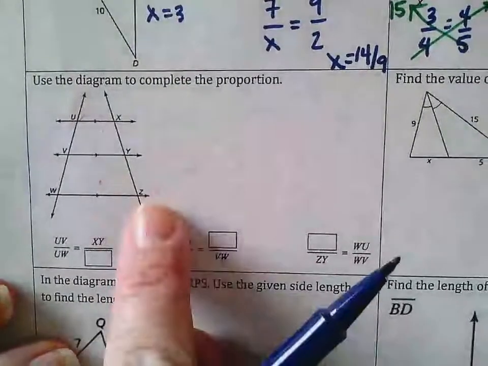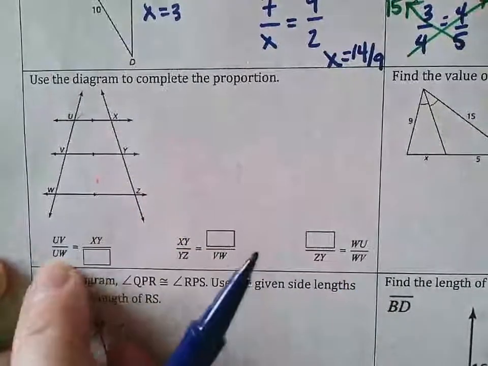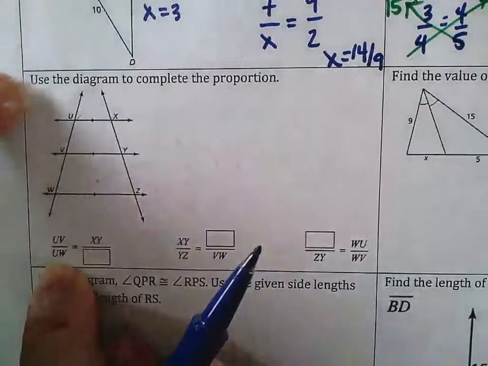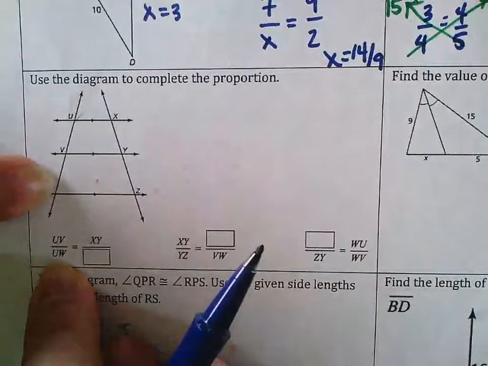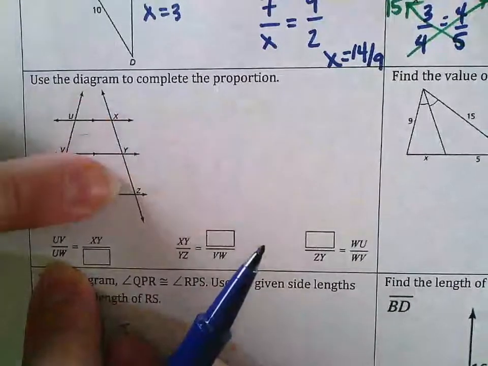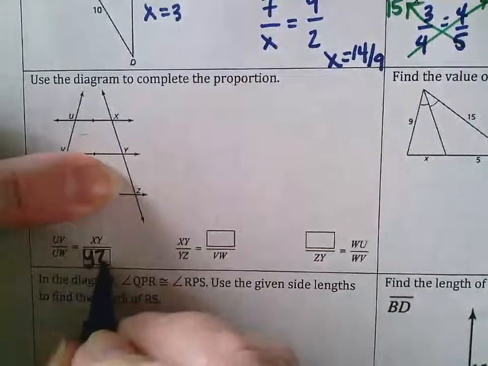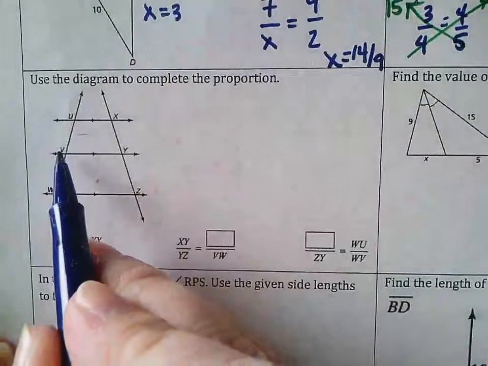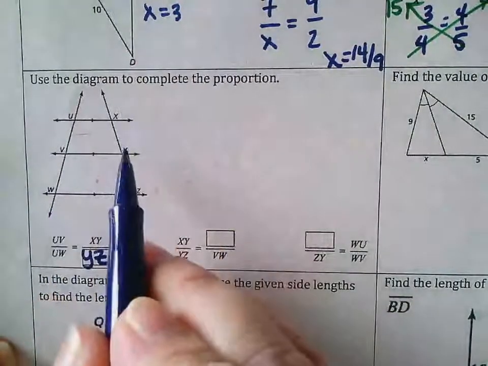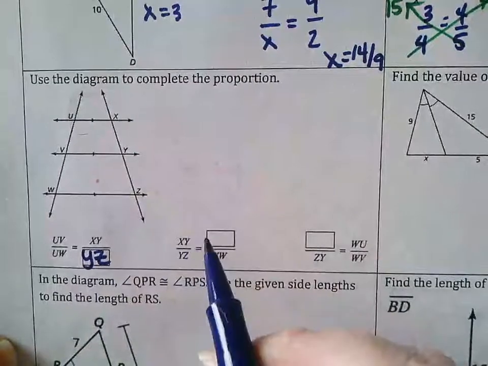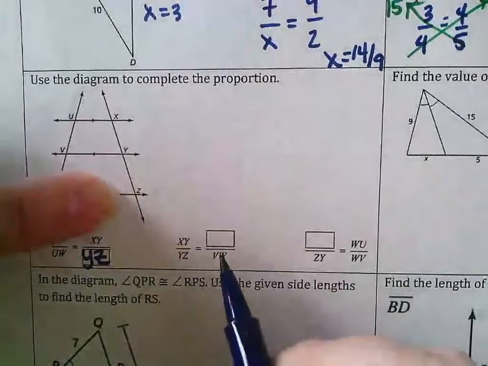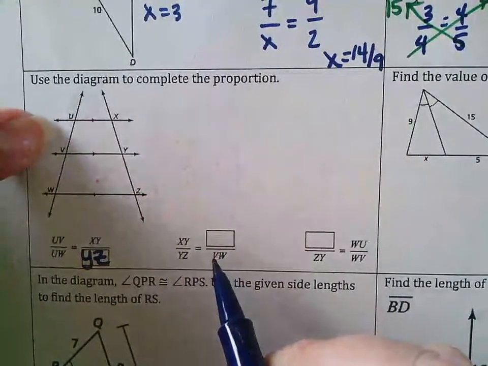But first, let's figure out if we can complete the proportion here. So UV, UW is to XY as to YZ. So if you're comparing, you have this, and this, and this, and this. XY is to YZ as blank is to VW.